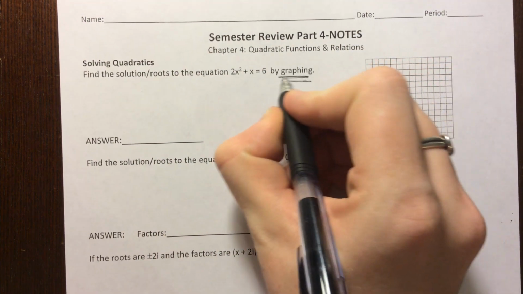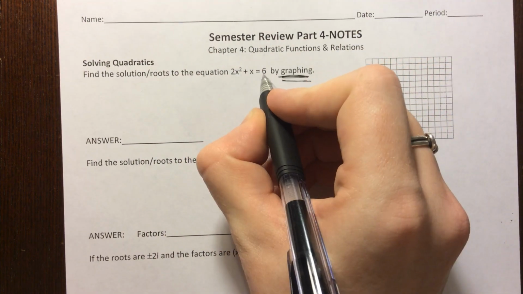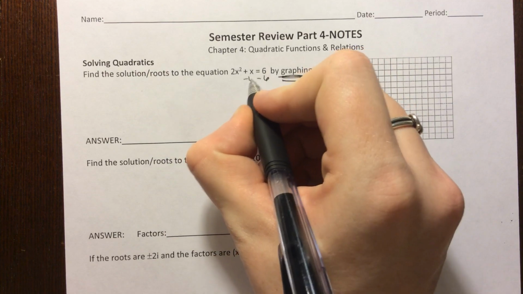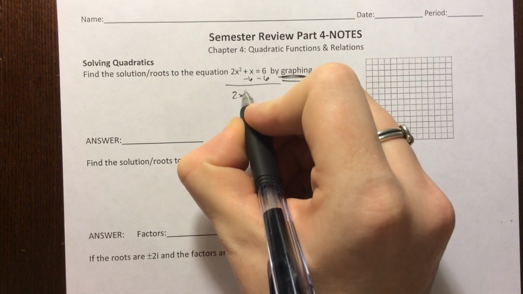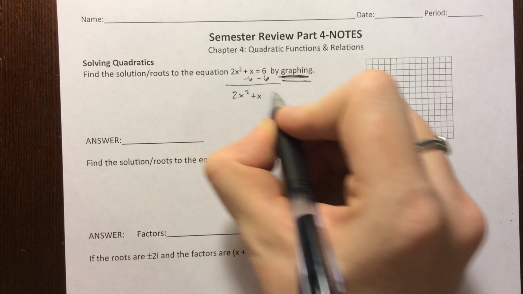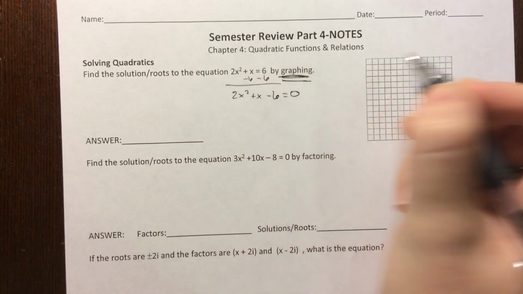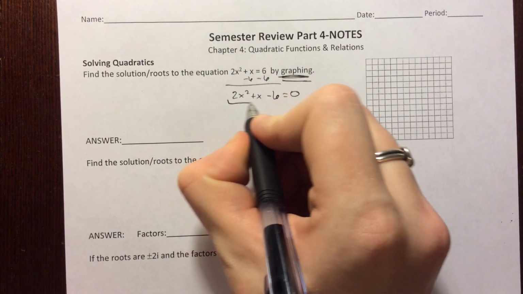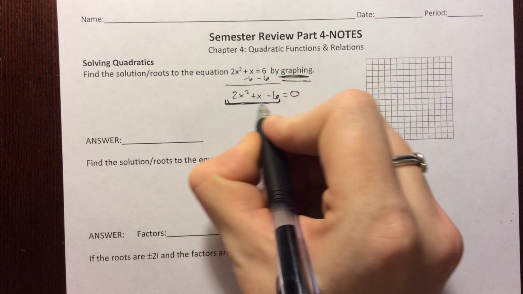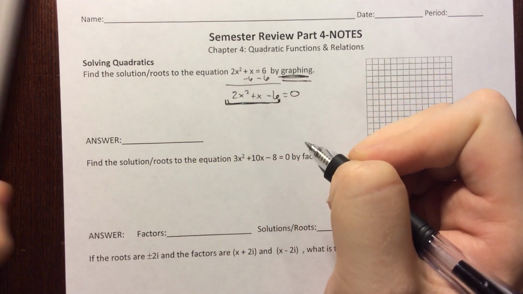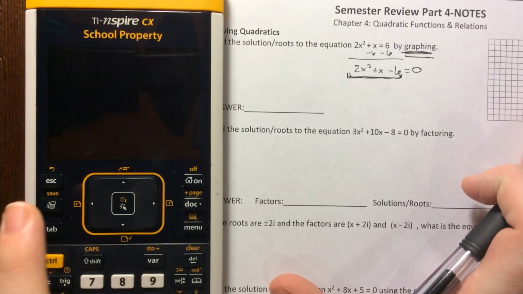The way we solve by graphing, first we have to get it equal to 0. So I have to move this 6 to the other side. We added 2x squared plus an x and then minus 6 equals 0. Once you get it to equal 0, you take everything that's equal to 0 and plug it into your calculator to figure out what your parabola looks like.